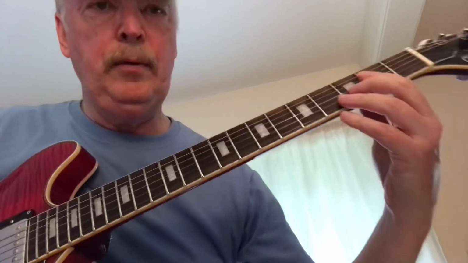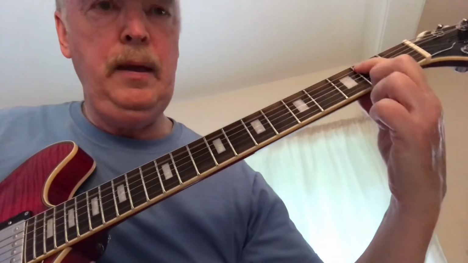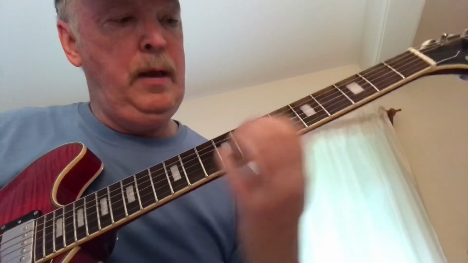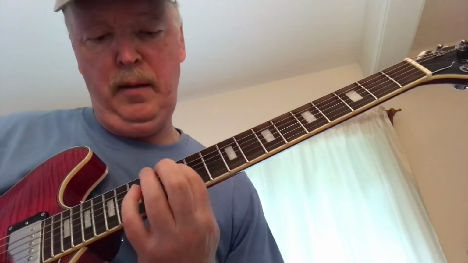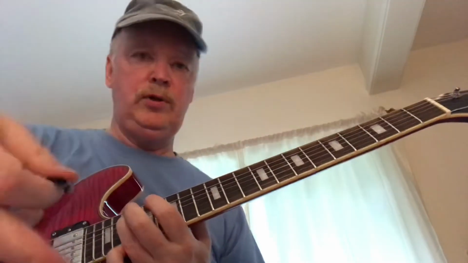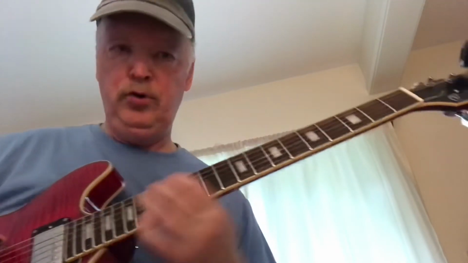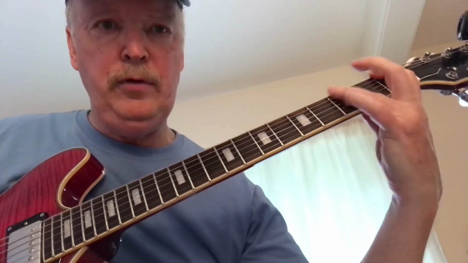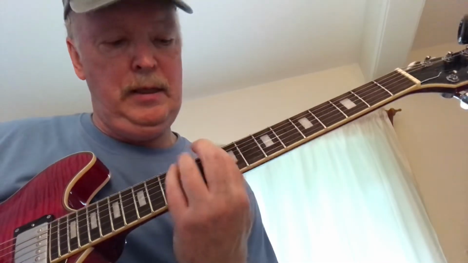Here's the fifth string. Natural notes. A, B, C, D, E, F, G, A, B, C, D, E. And the sixth string, of course, is the same note names as the first string. We have E, F, G, A, B, C, D, E.